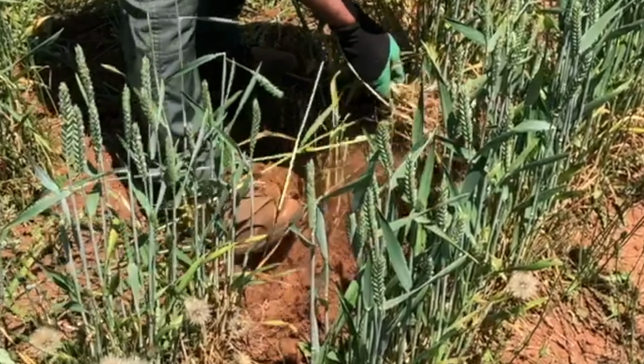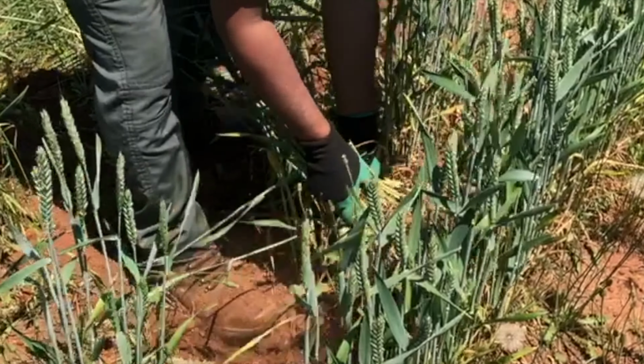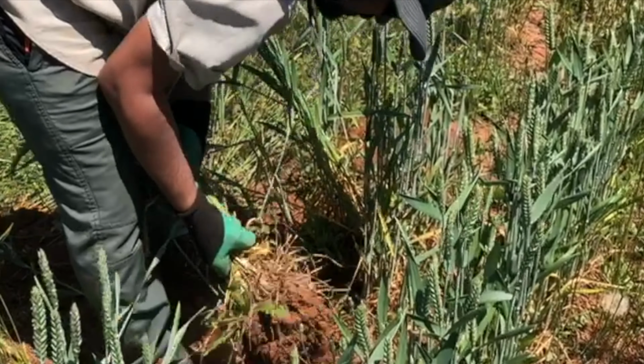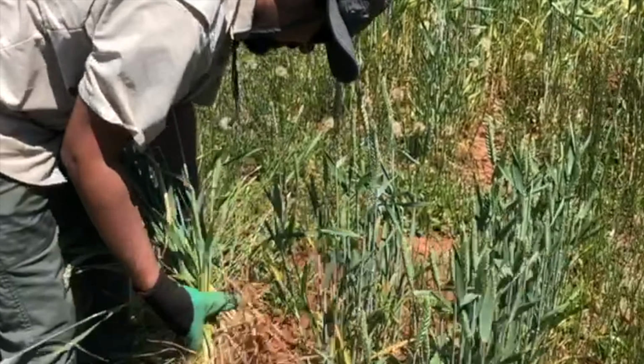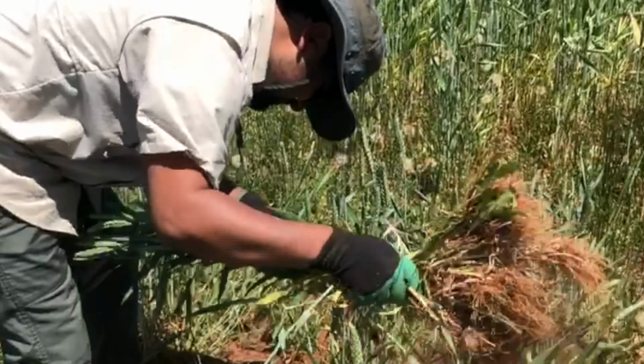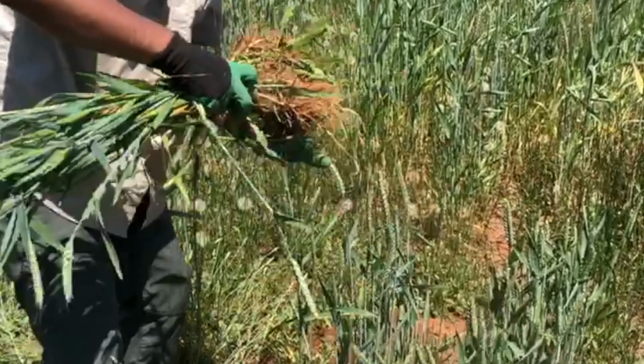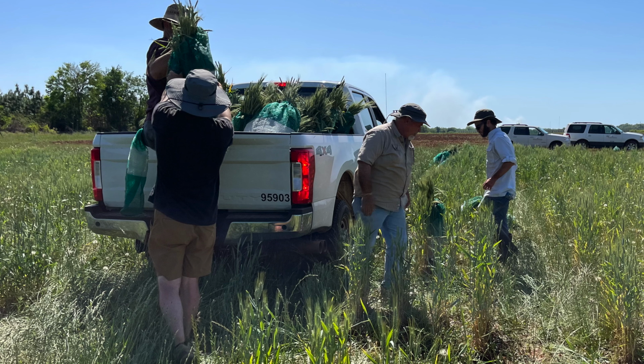For Hessian fly rating, 30 to 40 plants per wheat line are harvested from the field. The plants are plucked out and the attached soil is removed as much as possible. Plants from individual lines are kept in separate polythene bags along with a tag for the line. The polythene bags are then collected in cabbage bags and they are taken to the lab.